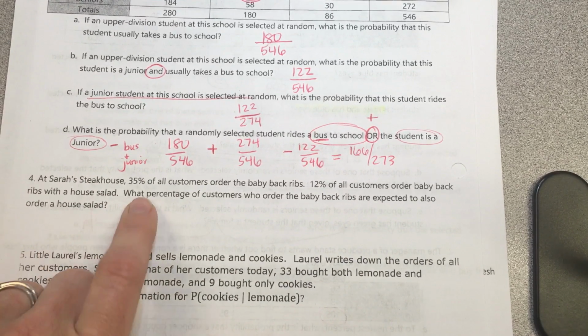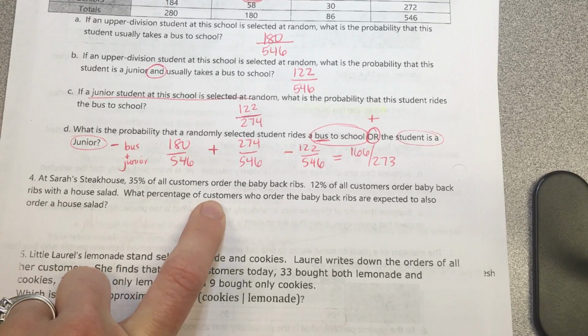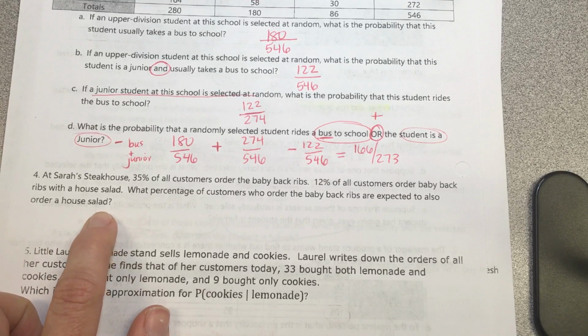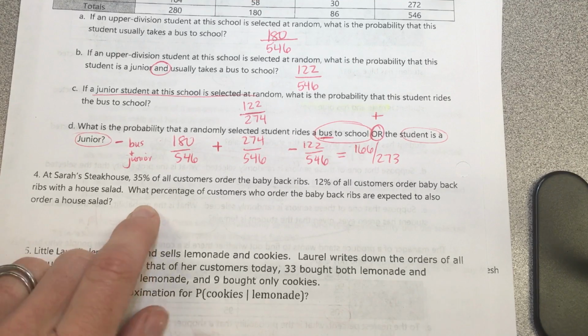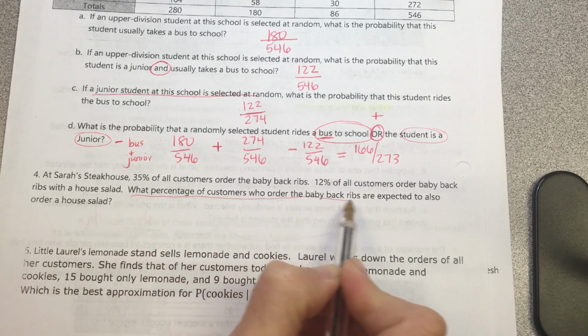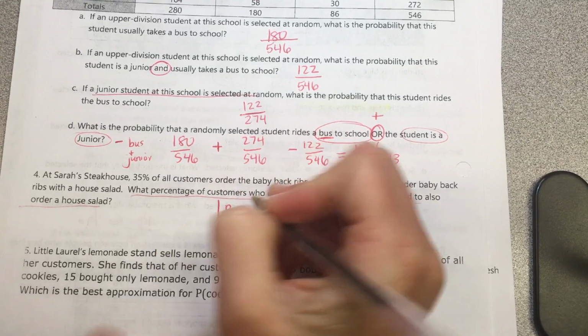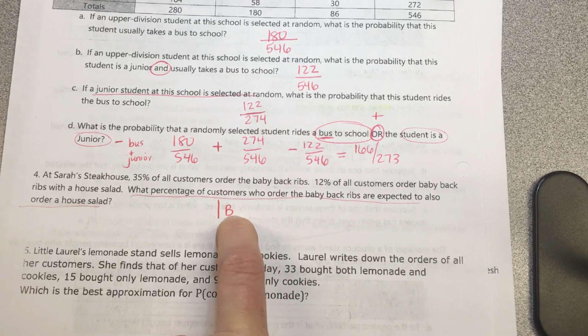Okay? So, again, the question is asking what percentage of customers who order baby back ribs are also expected to order a house salad? What do we know has already happened? 35%. That's true. But based on this question, what do we know about these customers that they're asking about? What have they already done? They already ordered the... what do they order first? Yep, they ordered the baby back ribs first. That goes in the second spot. What they've already done goes in the second spot.